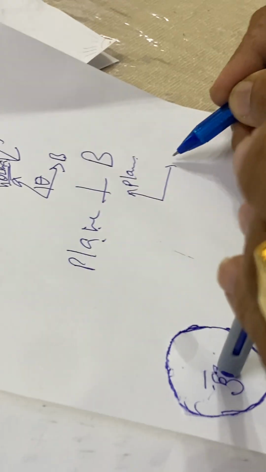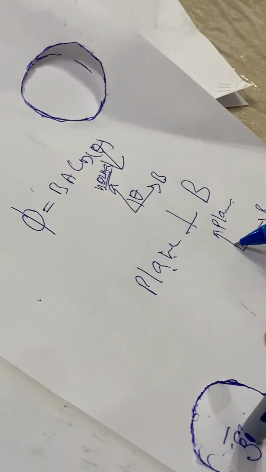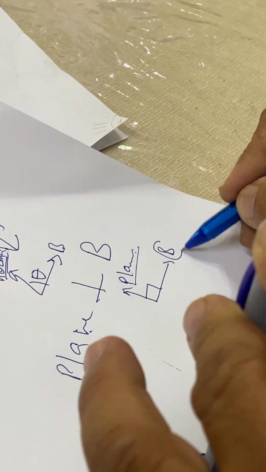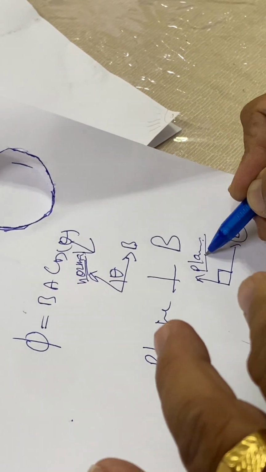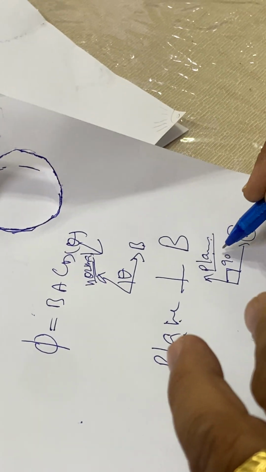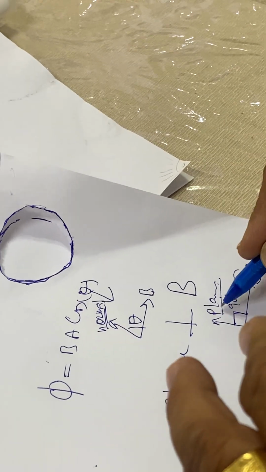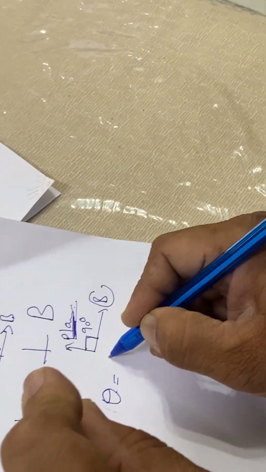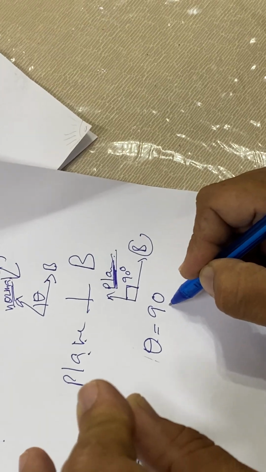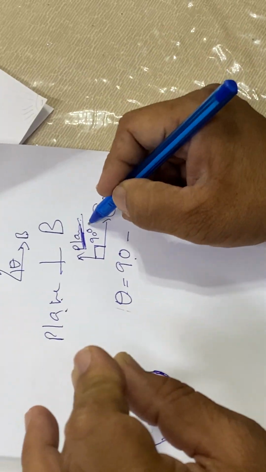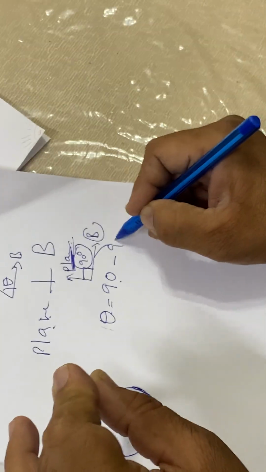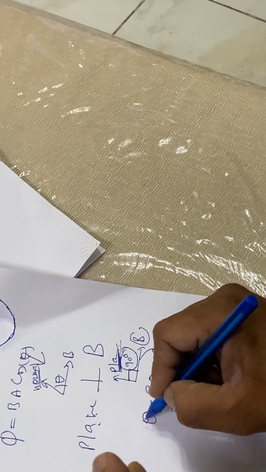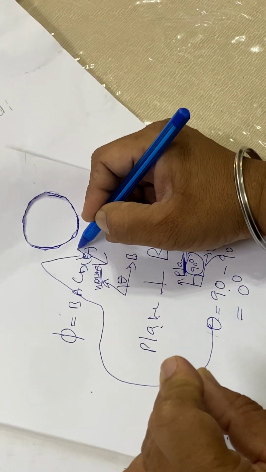The plane and this, they are perpendicular like this. If the plane and the direction of the B are perpendicular, the plane, not the normal, so if they are 90 degrees, in this case, if it is the plane, the value of this theta is 90. This is always 90. And minus this 90 here, so this will be 0, and this 0 will come here like this.